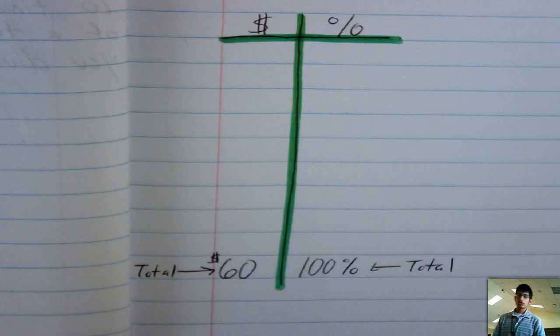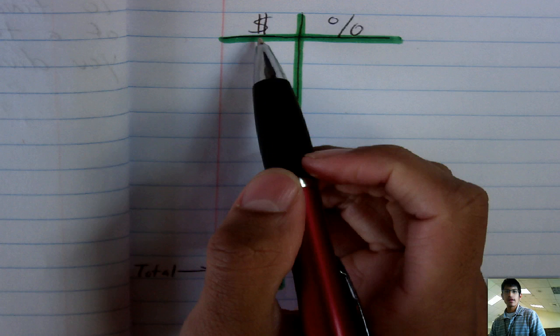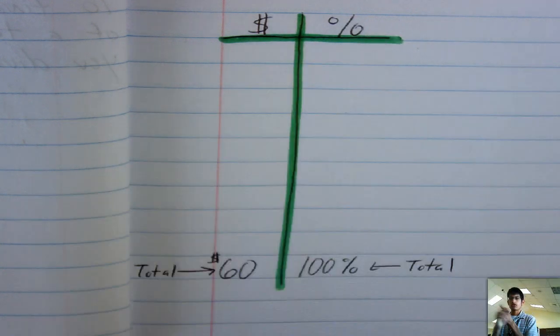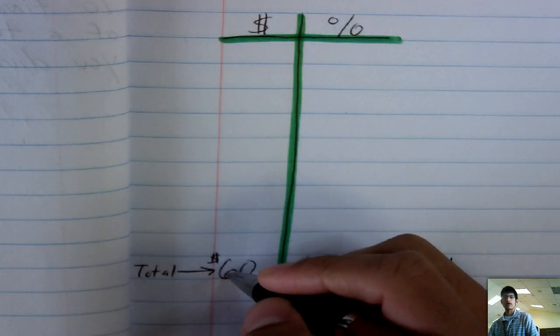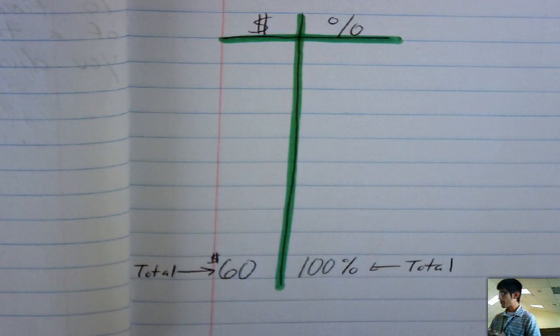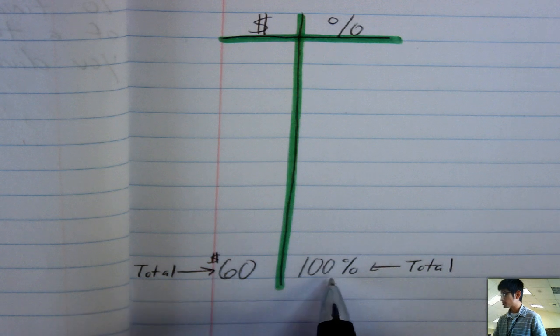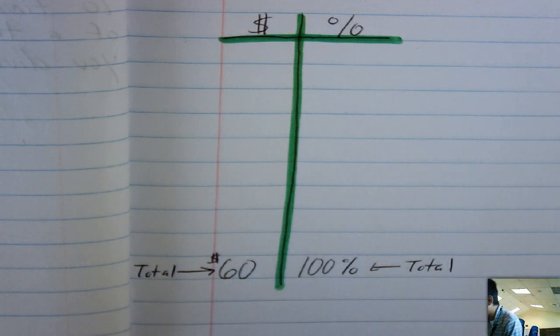When you're making your ratio table, it doesn't matter if you put the dollars on the left side or the percent on the right side. You can swap those, but you have to be sure that if you put dollars on this side, you can only write dollars on this side. What I know about the problem is that $60 is 100%, and the question wants me to find 35%. The first thing I want to do, though, is always find 10% first.